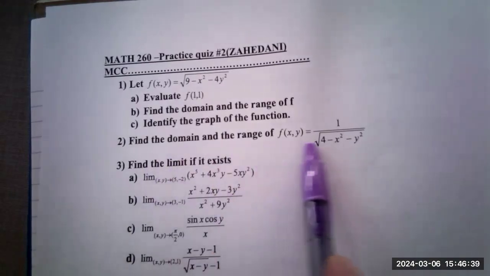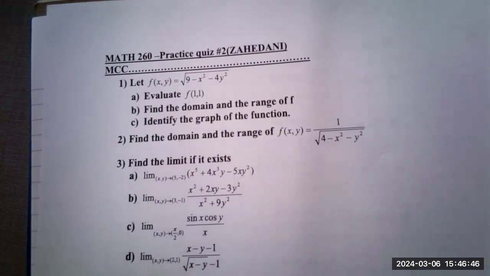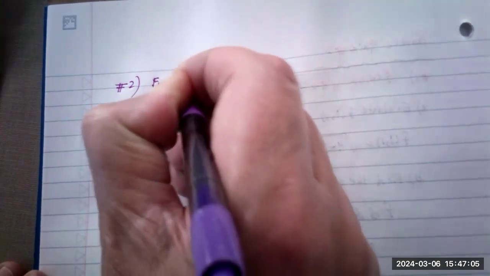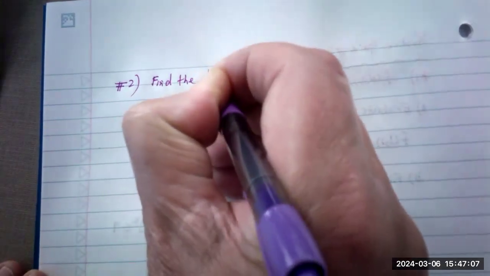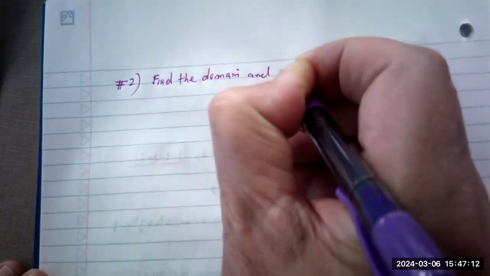Number 2, you have this function, find the domain and the range. So let's do this one too, because this is going to be used for the continuity, especially the domain. Some people miss it, then they want to write it down. So we go with question number 2 first, then we go to the domain. So question number 2, you want to find the domain and the range of this function.